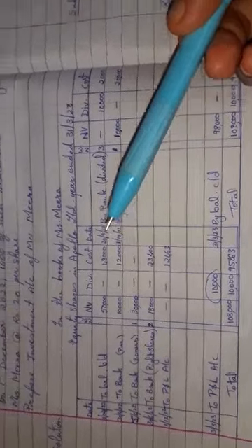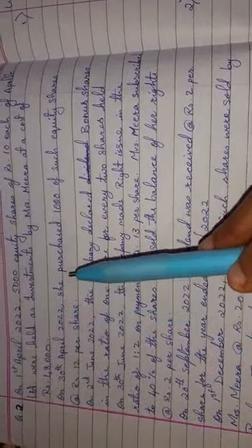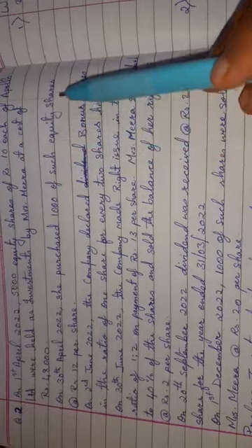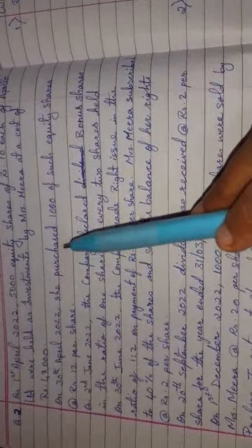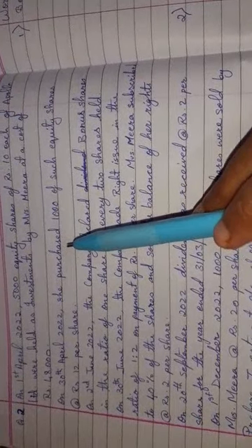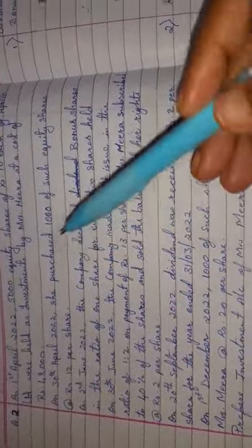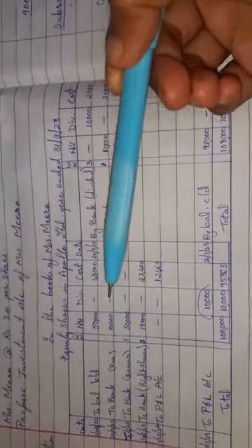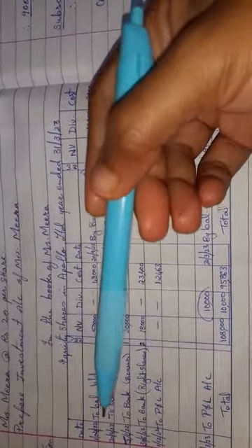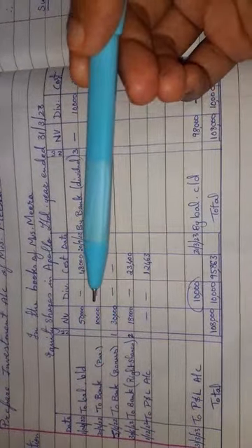Let's move ahead with the second transaction. Second one is on 30th April 2022, she purchased 1,000 such equity shares. So what is happening? A purchase is taking place. Purchase means the entry will come on the debit side of the investment account at rupees 12. So we'll pass the entry, 30th April 2022 to bank, 10,000.